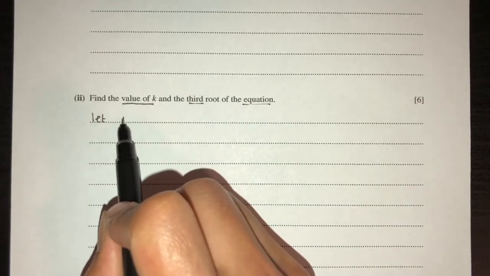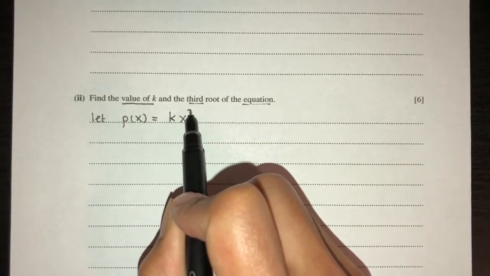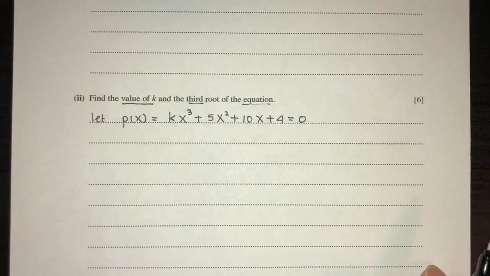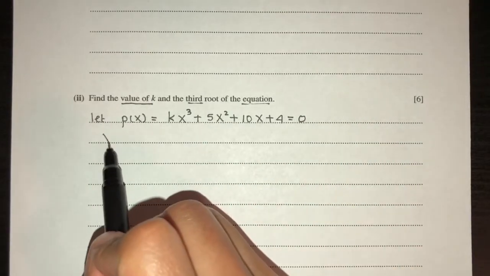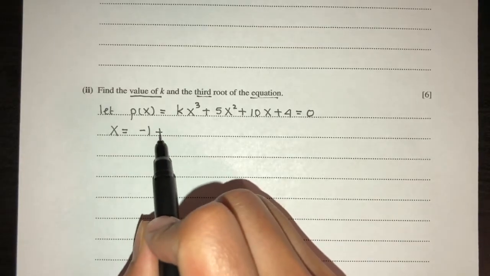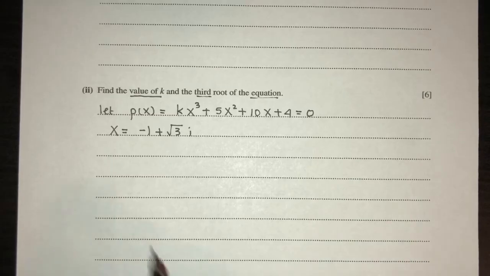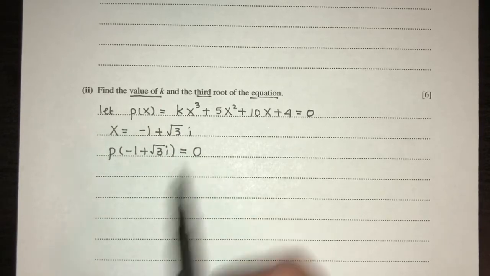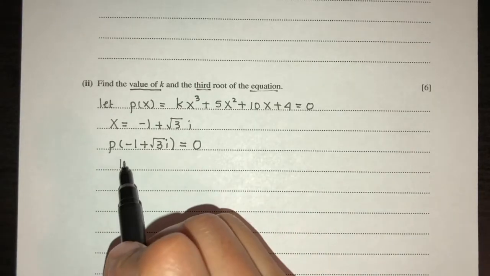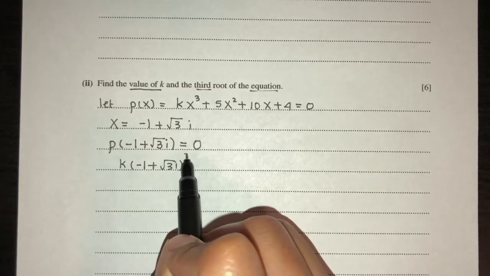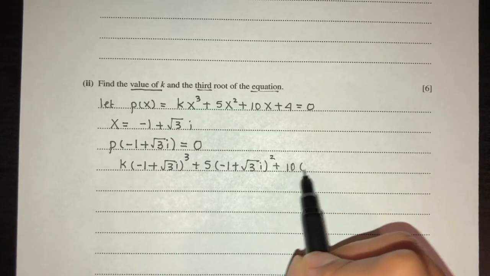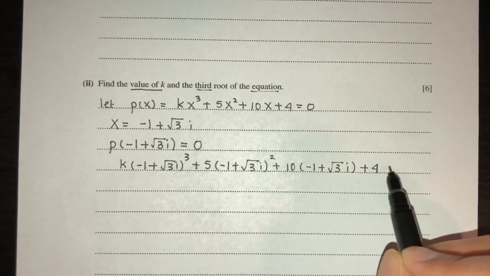So first step is to let p of x equal to your polynomial, which is kx cubed plus 5x squared plus 10x plus 4 equal to 0. Now, we know that one of your roots is x equal to, given to you by the question itself, minus 1 plus root 3 i. So basically by a theorem, if you replace x by this root, it is supposed to give you 0. So let's do that. We will have k times (minus 1 plus root 3 i) to the power 3 plus 5 times (minus 1 plus root 3 i) to the power 2 plus 10 times (minus 1 plus root 3 i) plus 4, that is supposed to give you 0.